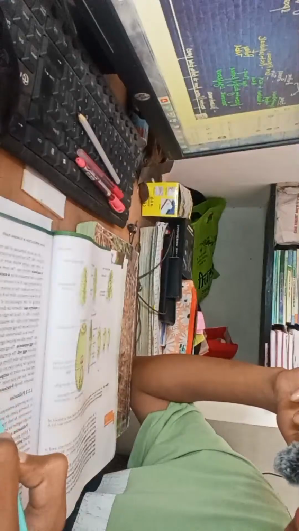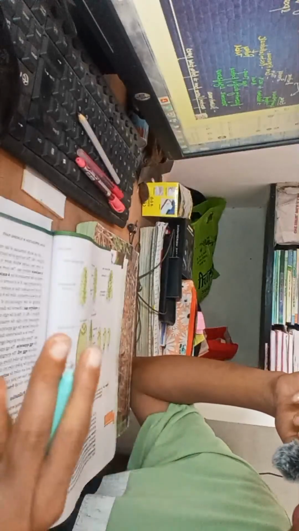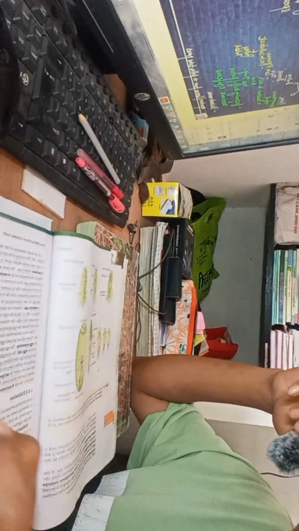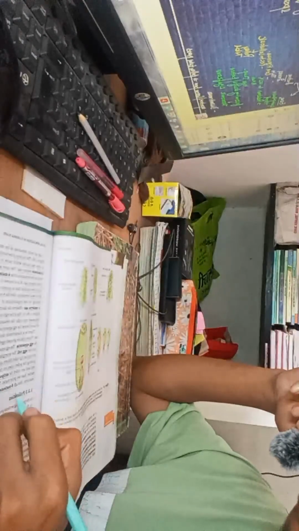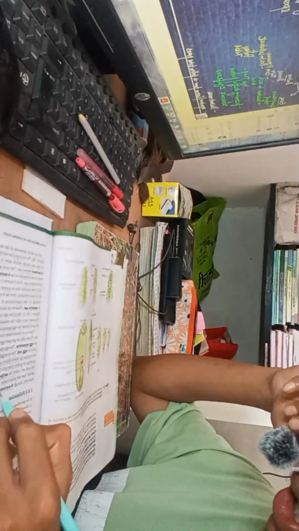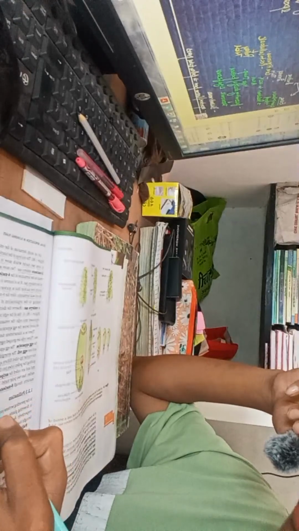The large central cell, as mentioned earlier, has two polar nuclei. Thus, a typical angiosperm embryo sac at maturity, though eight-nucleate, is seven-celled.